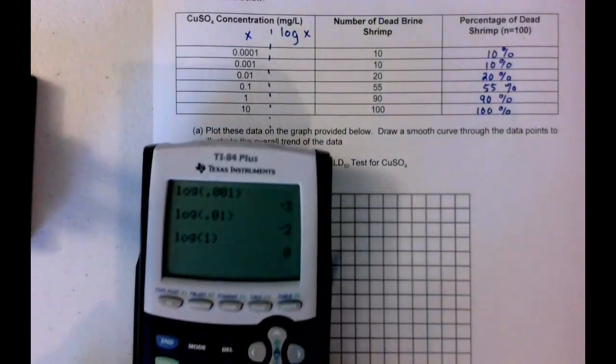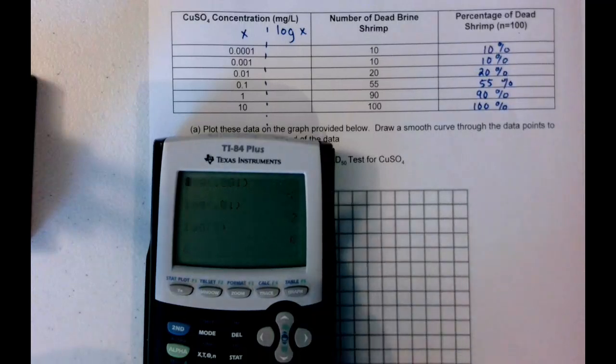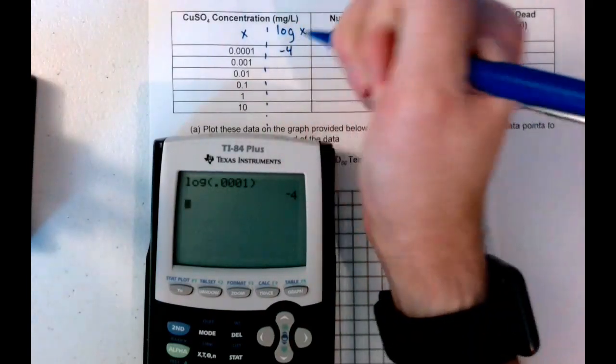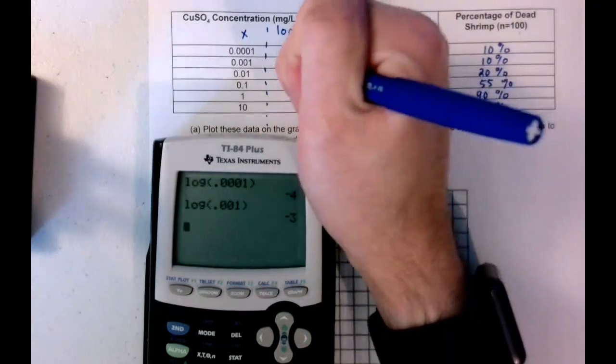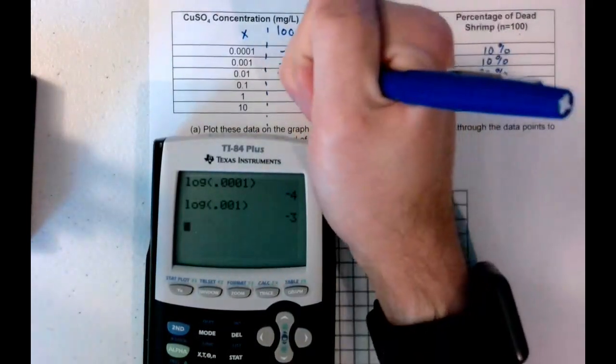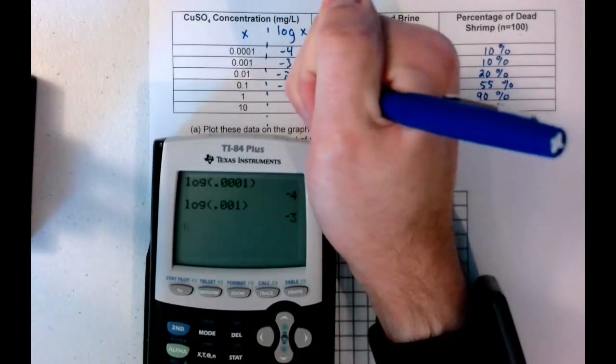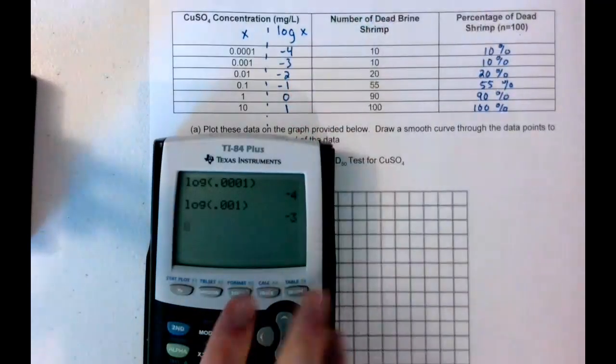So here's what I'm going to do. I'm going to take my calculator and do log of 0.0001, and that's going to give me -4. Log of 0.001 is -3. And if you can guess the pattern, it's going to go -2, -1, 0, and then 1.